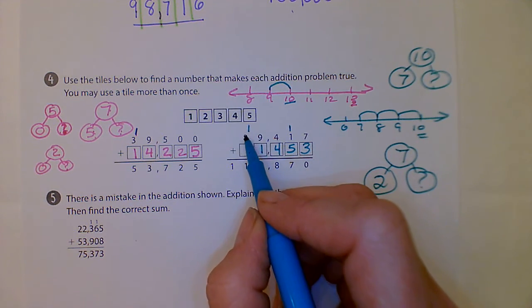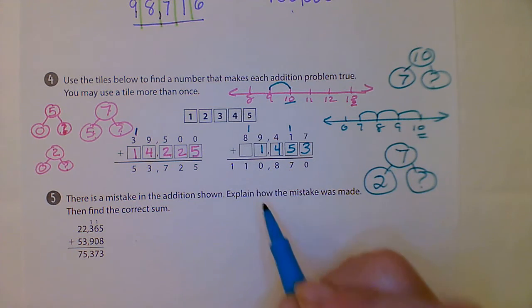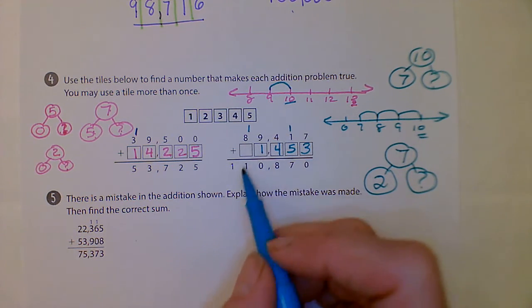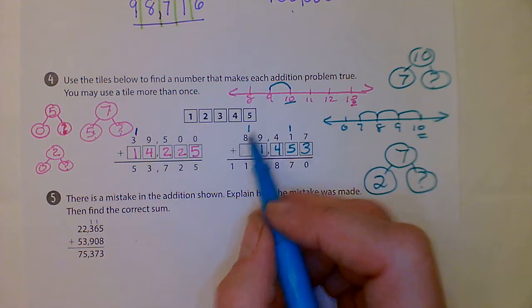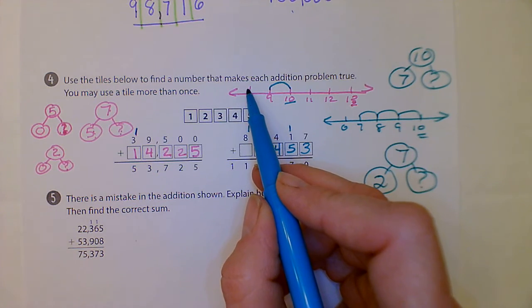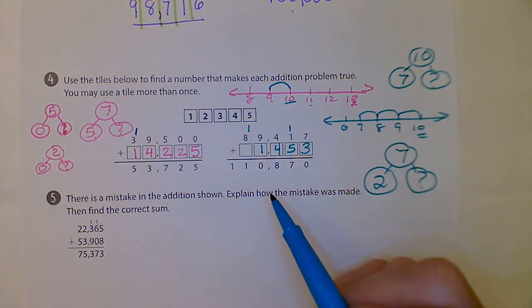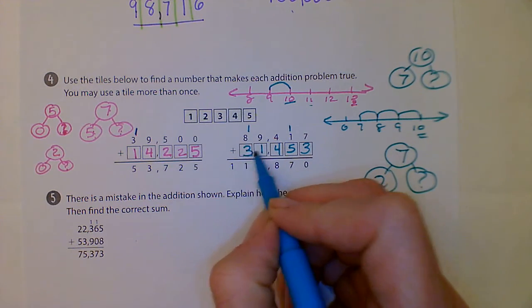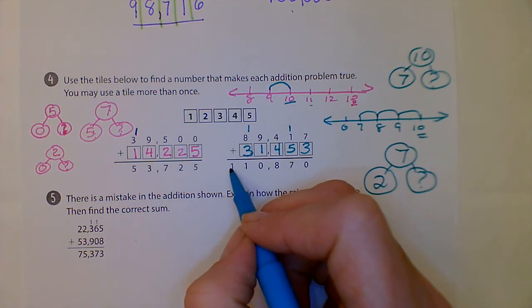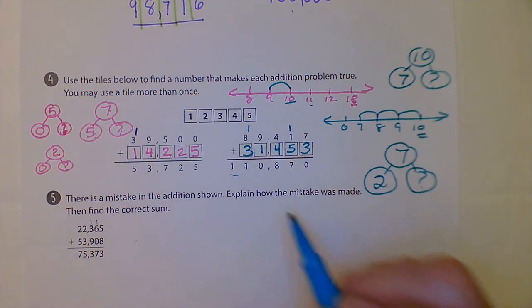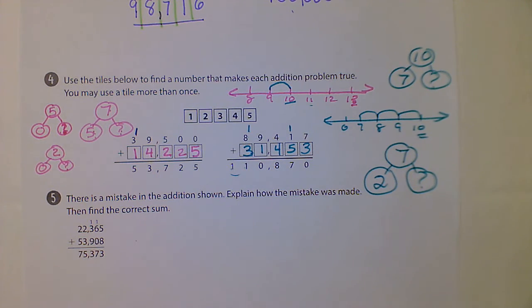And now I have 1 plus 8 plus something is 1. Let's think about that. Let's think about 8. Oh, look, we can use the same number line. 8 to get to a 1 there, it would be 1, 2, 3. So I now know it would be 3. 8 plus 3 is 11, and here's that other piece of that answer. So that's a great way to do that.